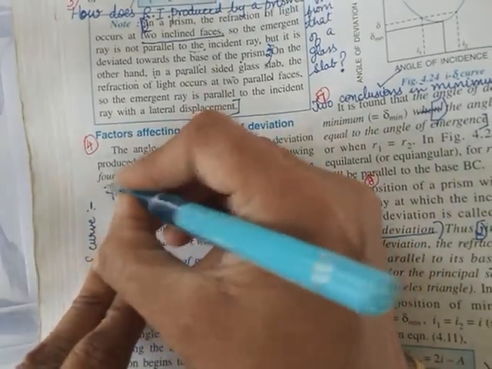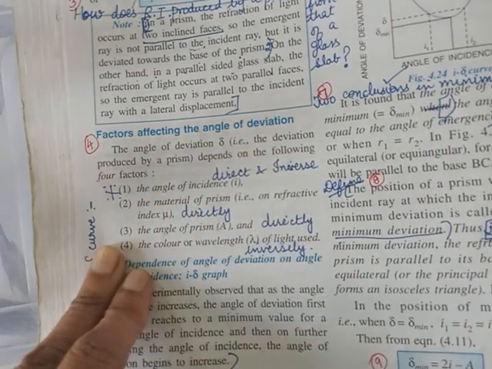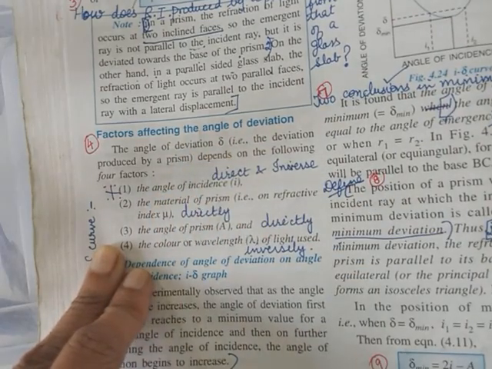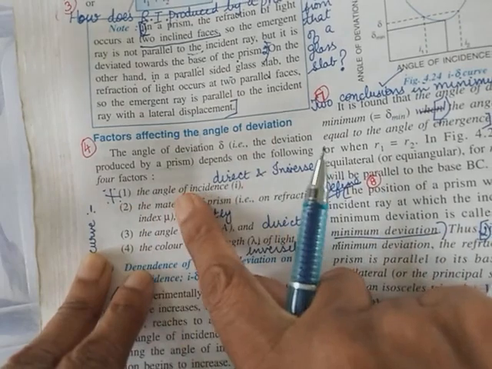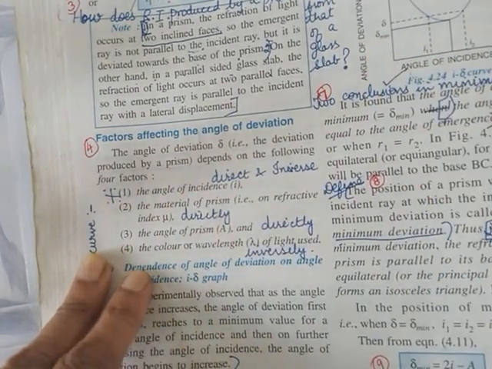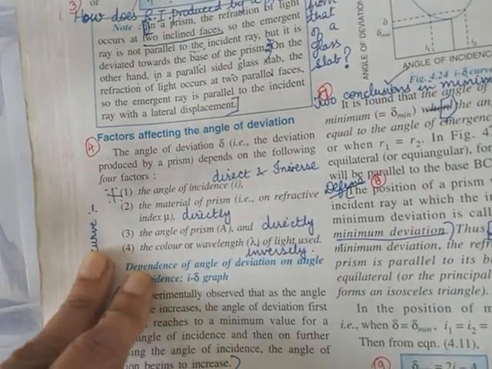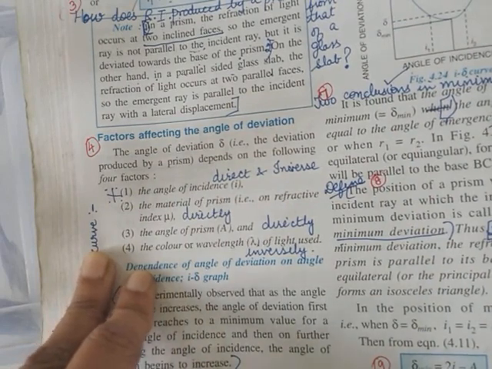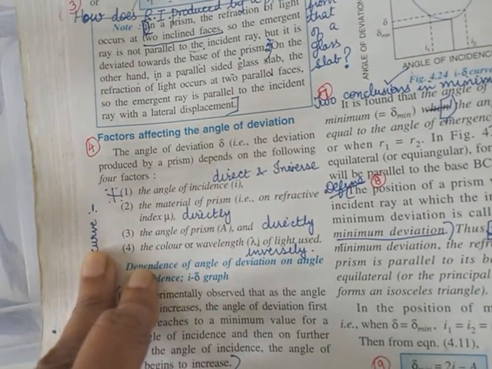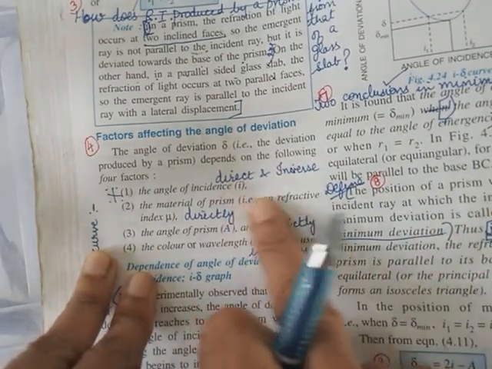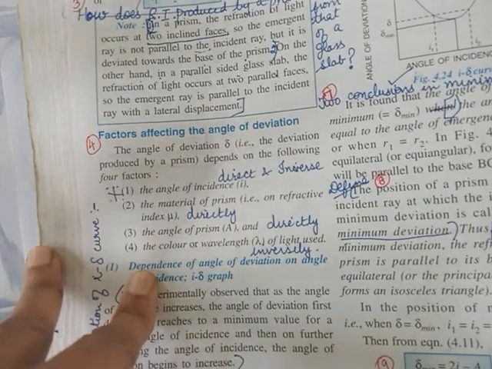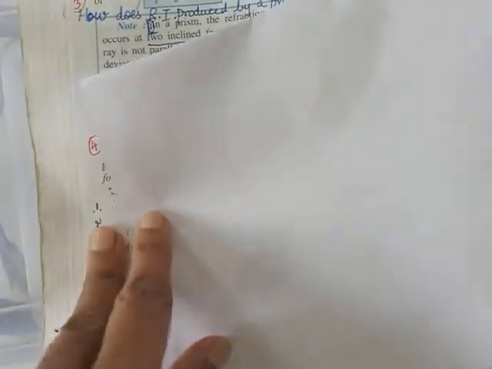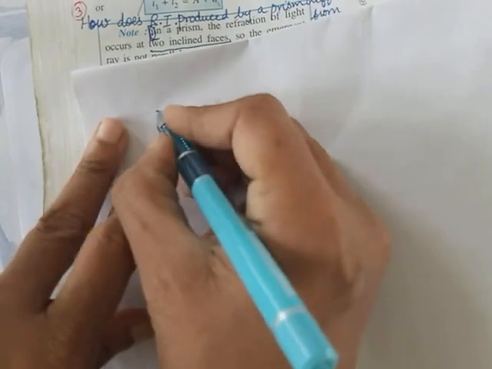Now, this is very important. How does angle of deviation depend on angle of incidence? Out of all the factors, this is very important, and this keeps coming in the exam very often. I have written direct and inverse, which looks really funny, right? Either you will have directly proportional or inversely proportional. But this particular thing is both directly and inversely proportional. How are we going to explain it?